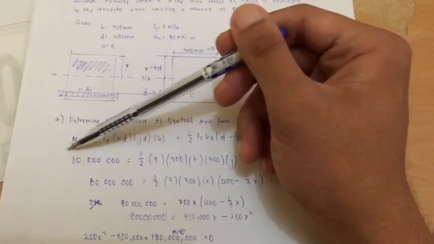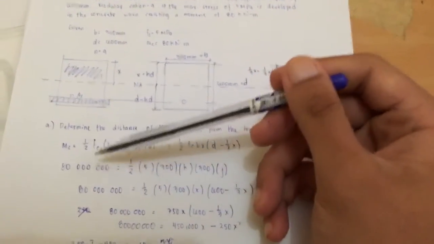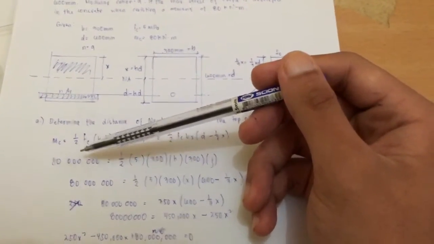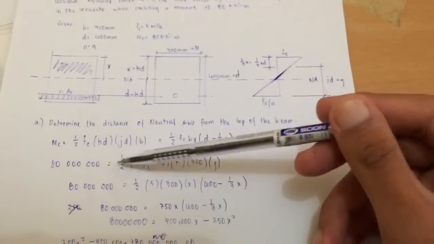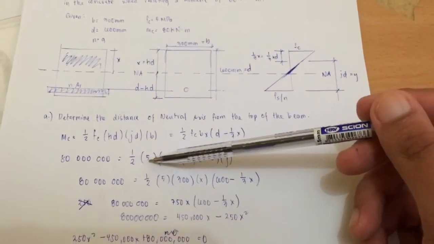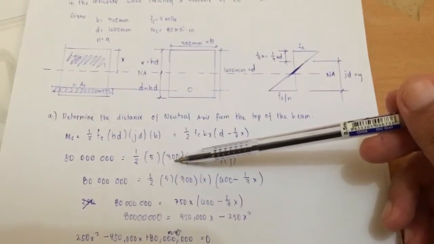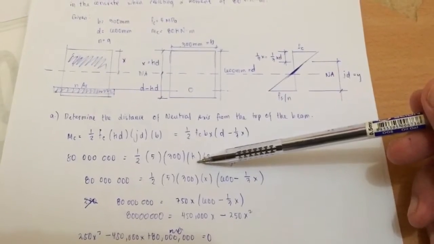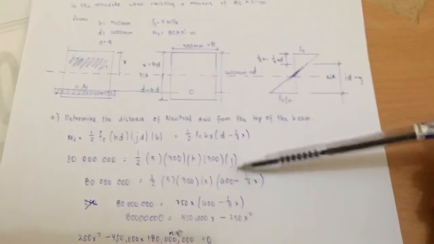So this moment of 80 kilonewton meter, or 80 times 10 raised to 6, or 80 million newton millimeter, is equal to 1/2 times your stress developed in concrete, which is 5 megapascals, times the width of your concrete beam, and then k, and j.